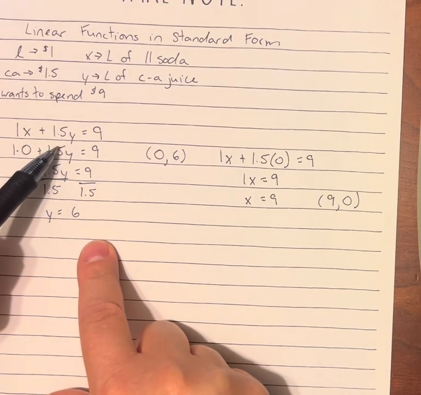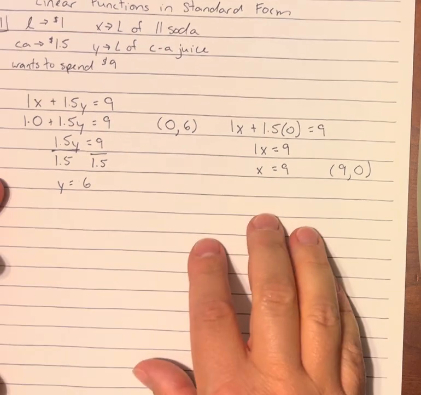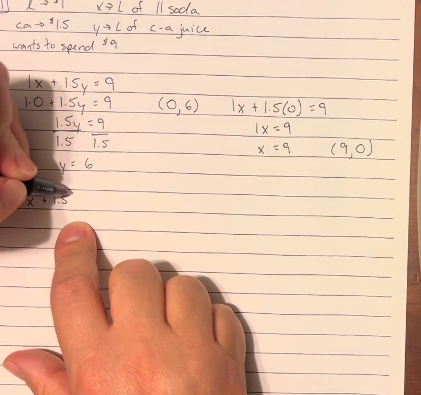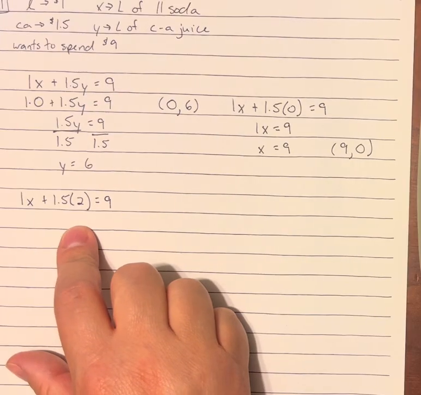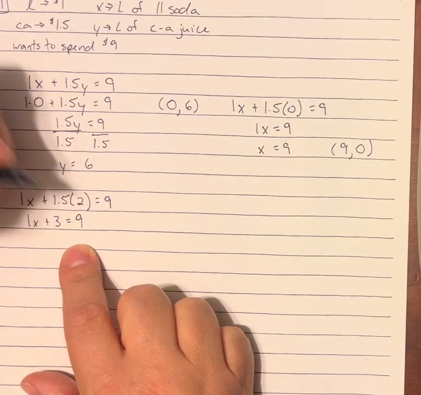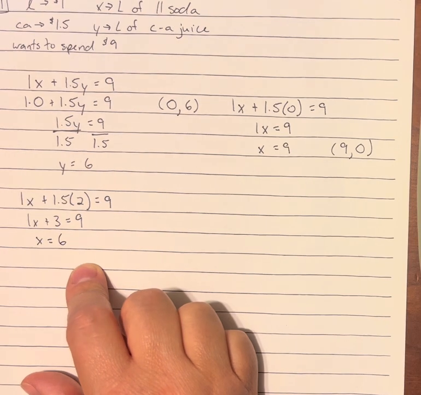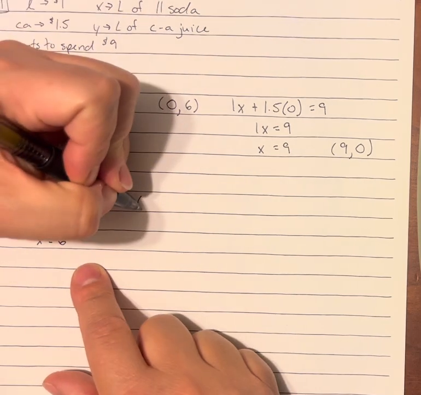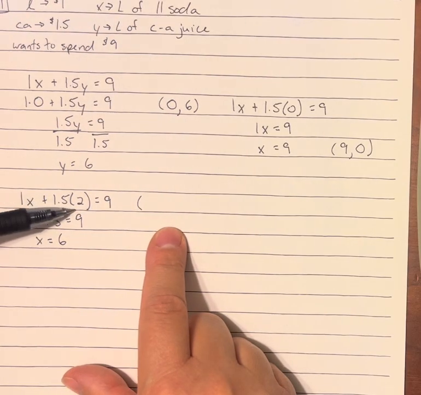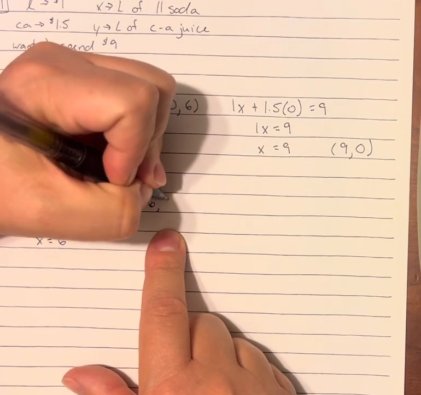So if I bought 2 of the apple juice, we want to figure out how many of the lemon lime sodas we would have. So 1x plus 1.5 times 2, meaning we're buying 2 of them. Well, 1.5 times 2 is 3. So 1x plus 3 equals 9. Minus 3 from both sides. X would equal 6. So that ordered pair would mean we purchased 2 of the cranberry apple juice, so that would be our Y, and our X we said was 6. So when we write that as an ordered pair, it looks like that.